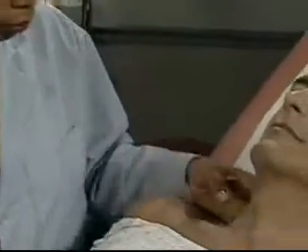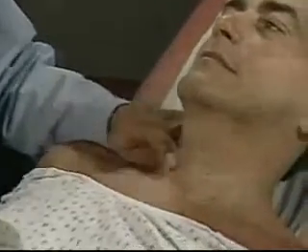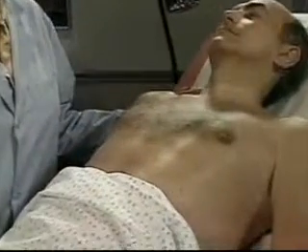In summary, examination of the neck vessels and heart includes assessment of the neck vessels, including the carotid arteries and jugular veins, and examination of the heart using inspection, palpation, percussion, and auscultation.